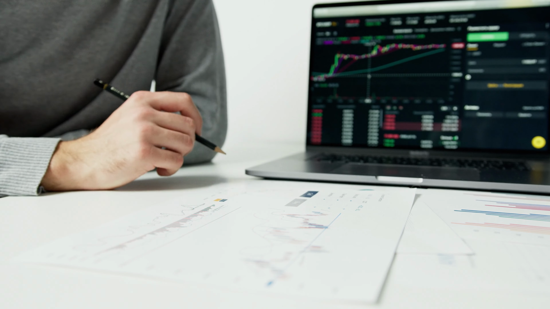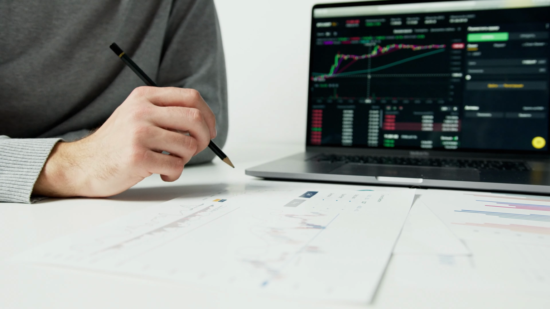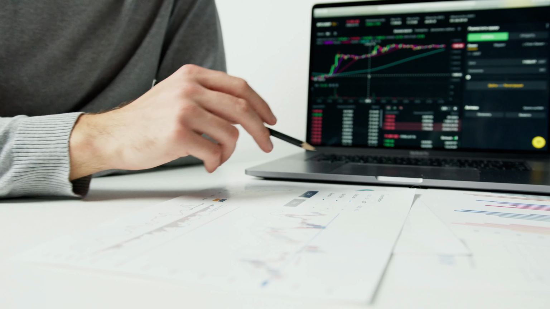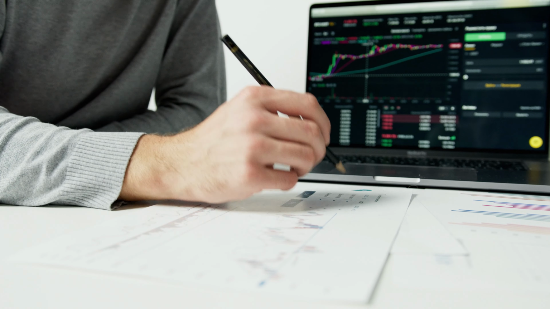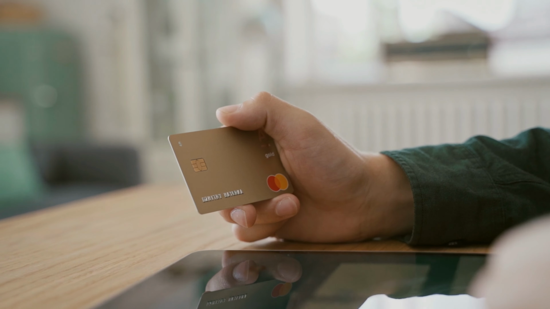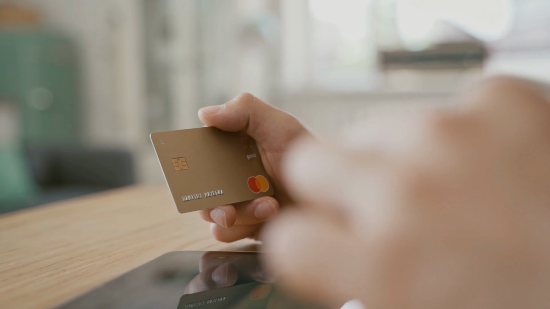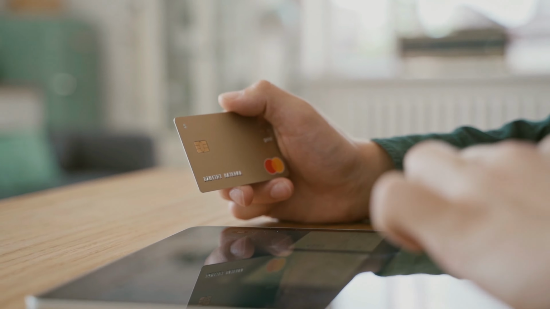So, let's say a pizza shop makes $500,000 in sales a year and has $250,000 worth of assets. The asset turnover ratio would be $500,000 divided by $250,000, which gives us a ratio of 2. This means that the pizza shop generates $2 in sales for every $1 it has invested in assets.